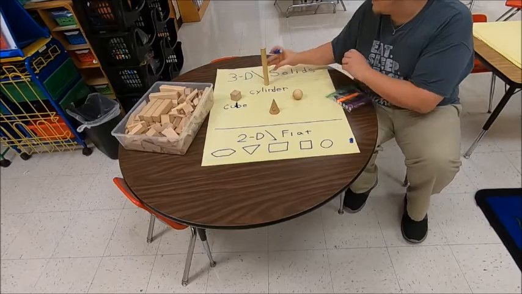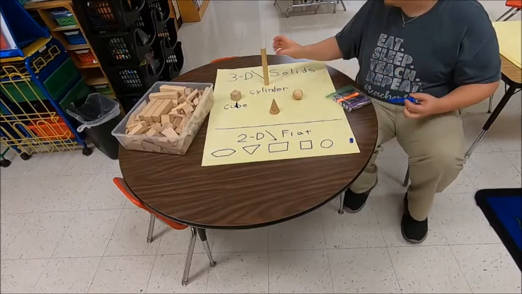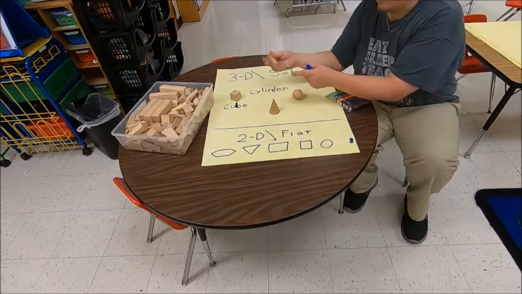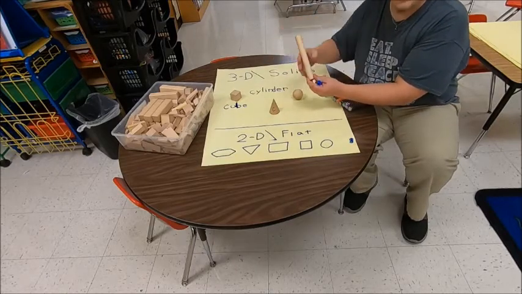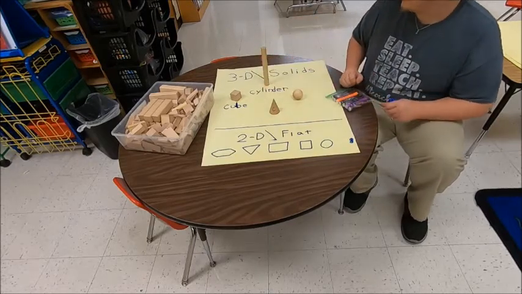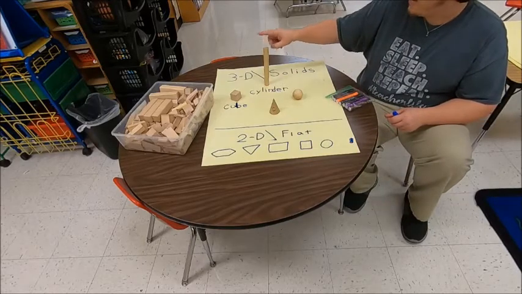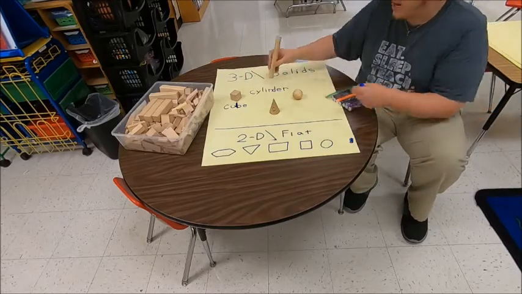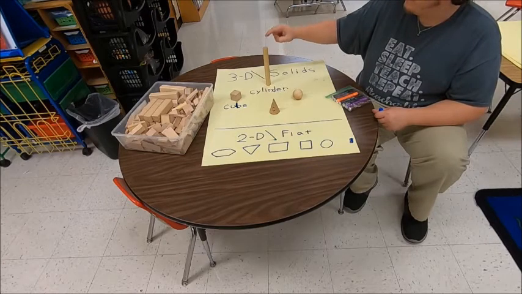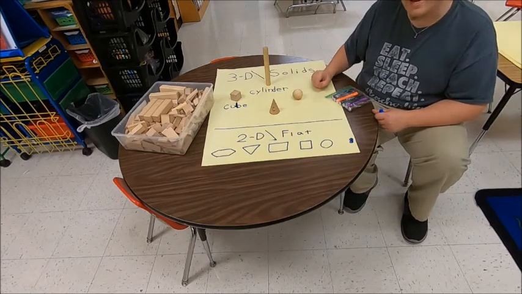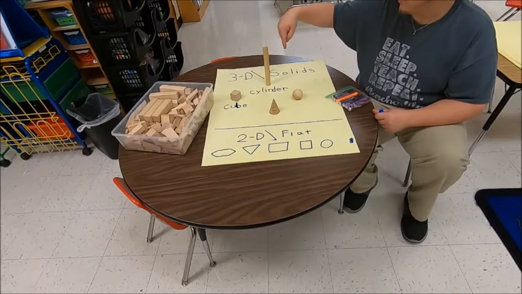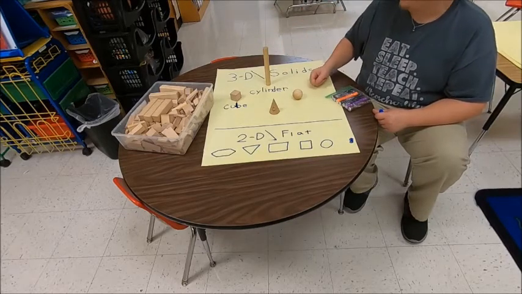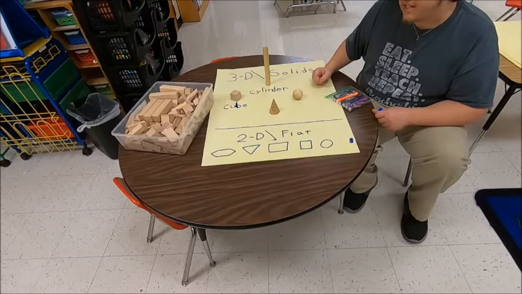This one is a cylinder. It's got 2 circles on either side, and then it's got a round shaft. It's only got 2 flat sides that are made of circles. The rest is all a round shaft. Okay? So that's called a cylinder.